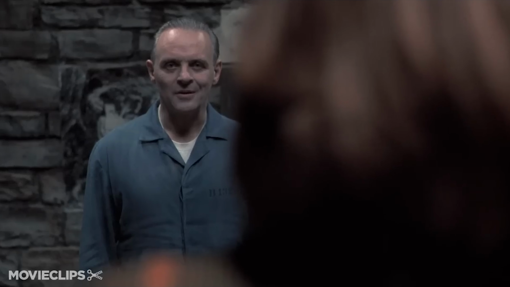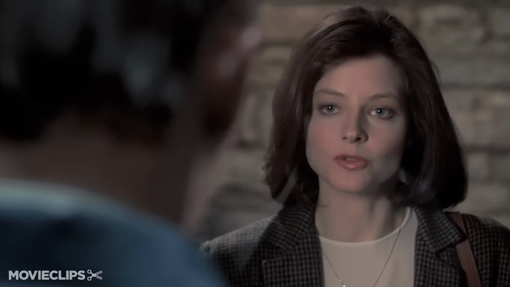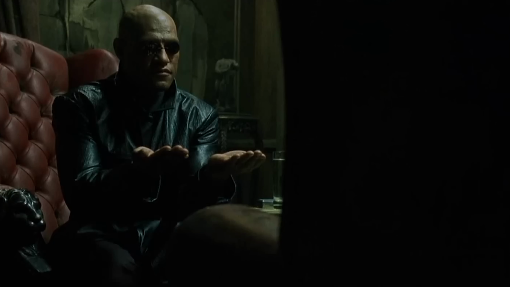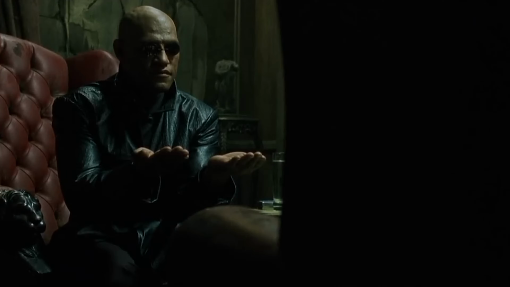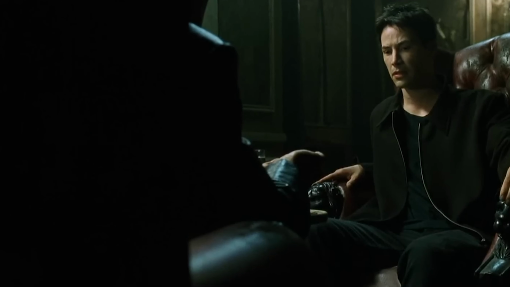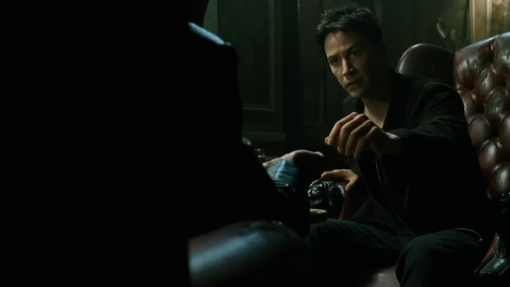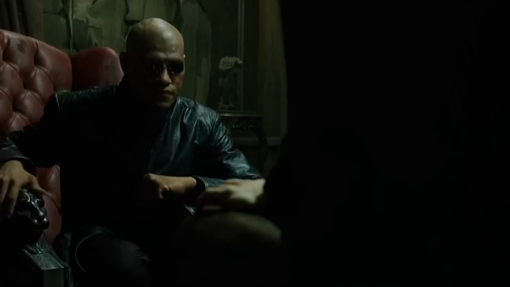Clarice and Hannibal Lecter's conversations seem more intimate because they use the over-the-shoulder shot in Silence of the Lambs. The Matrix does an over-the-shoulder shot a little bit wider. You can even see the chair in the shot. This shows the student-mentor relationship between Morpheus and Neo.